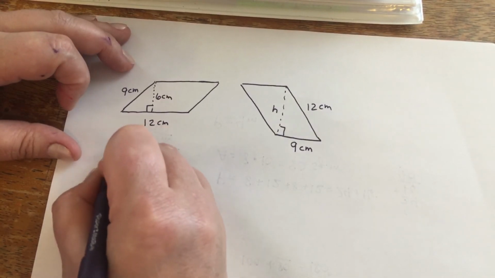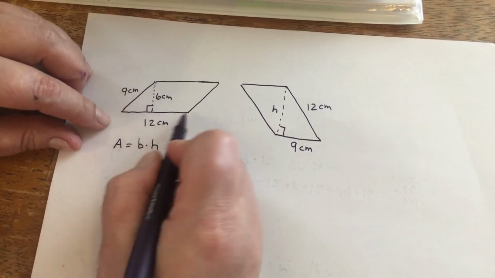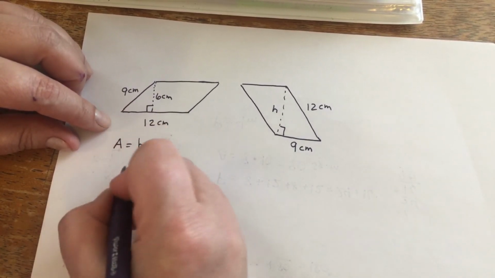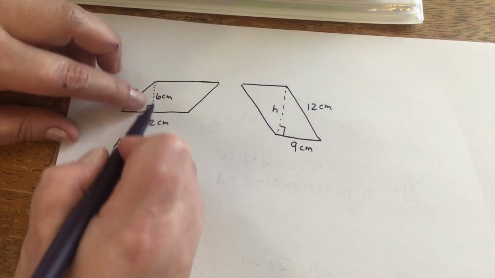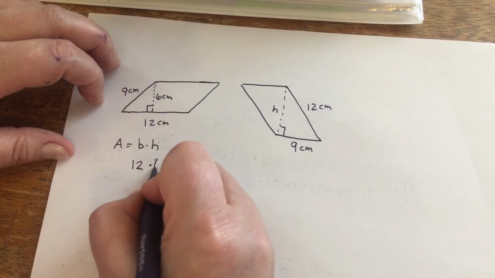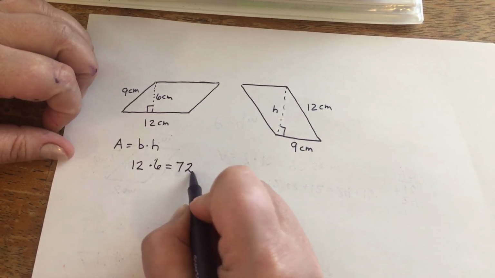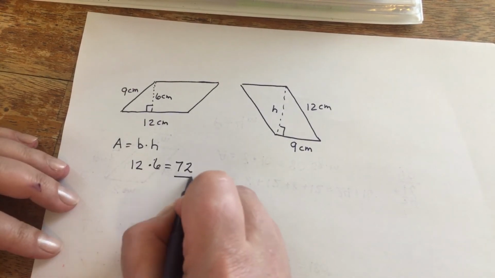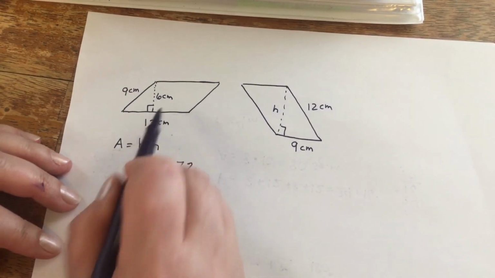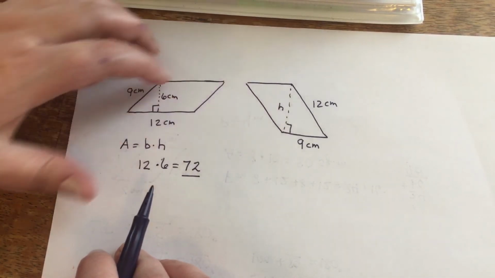The base times height. Area, what's the base? The length of a side, 12, times, what's the height? The height is that dashed line, so 12 times 6. What is 12 times 6? Looks like it might be 72. Okay, 72. So that's the area of this. Now the area of this parallelogram is the same as the area of this parallelogram.